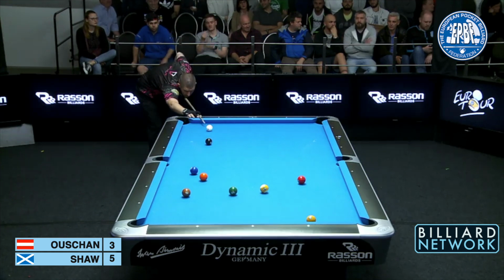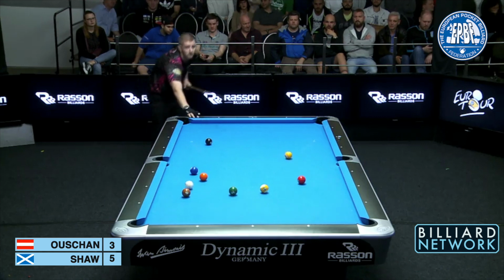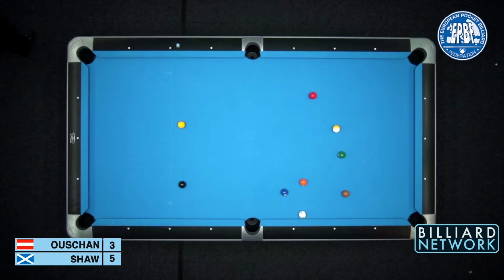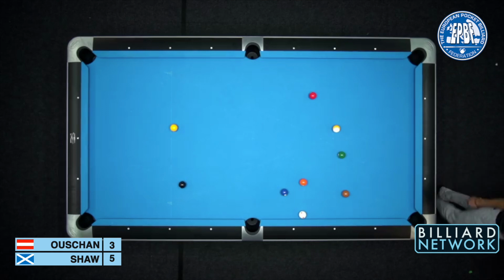I guess he can see that he's just going to spin the cue ball over like that. He hit it a little bit too hard, though. That was a nice try. I didn't think he could get around that ball. But he had to roll out. He couldn't roll out to the thin cut because, like I said, that was no man's land.